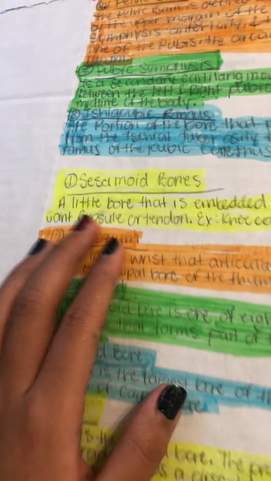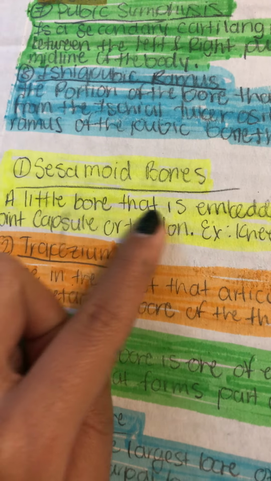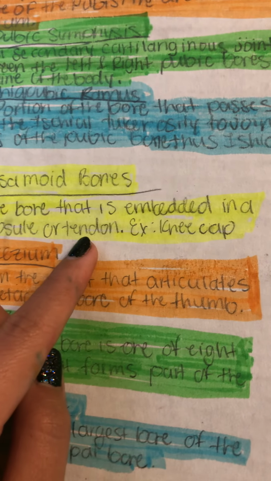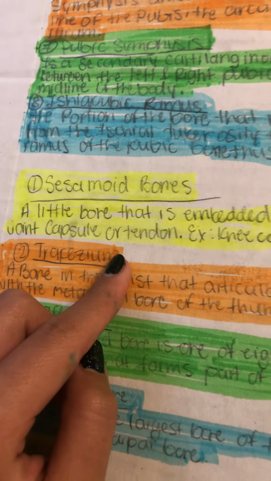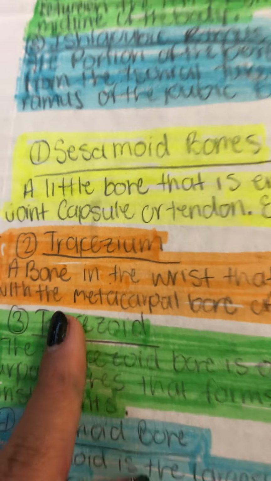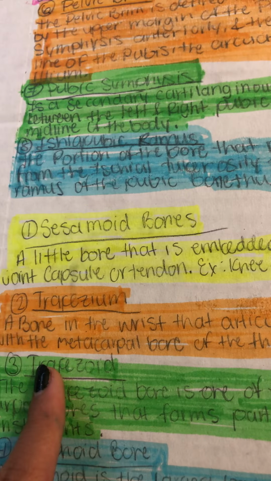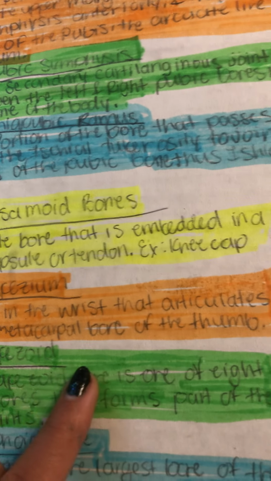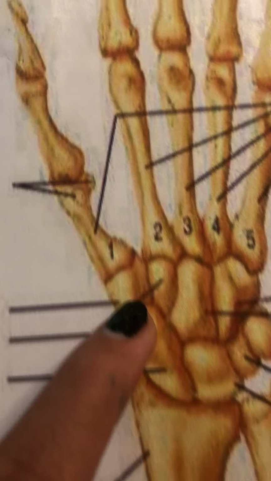Now, number 1 for this picture is the sesamoid bones, a little bone that is embedded in a joint capsule or tendon. Example, the kneecap, which is number 1, which points to right here. Number 2, the trapezium bone in the wrist that articulates with the metacarpal bone of the thumb, which points to right there.